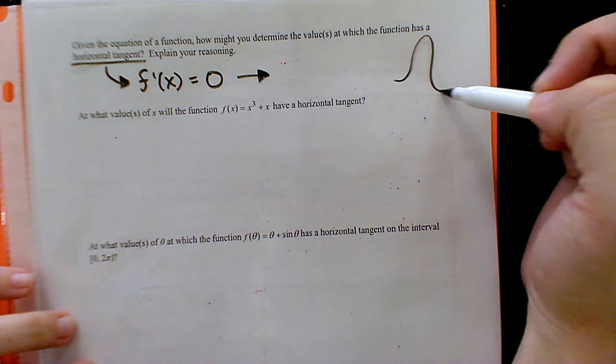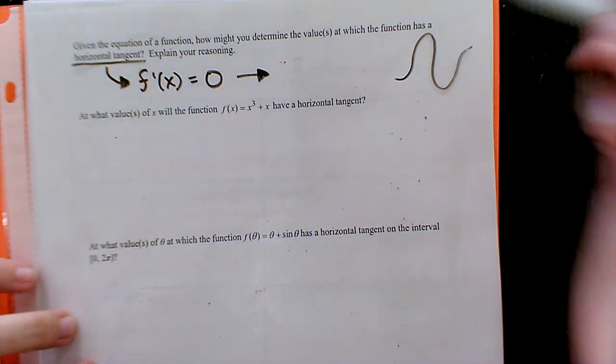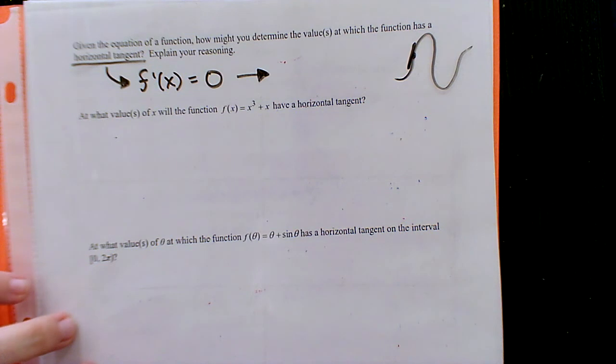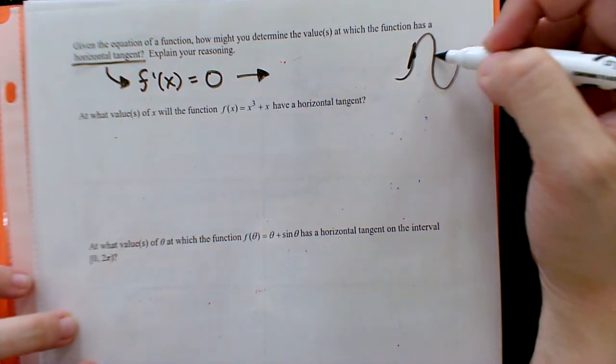Okay, so if you think about all those polynomial curvy graphs that we looked at, if I draw a tangent line somewhere here, that's not a slope of 0, that's a positive slope.